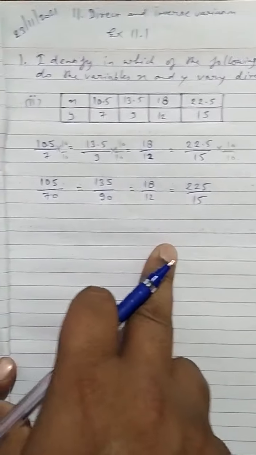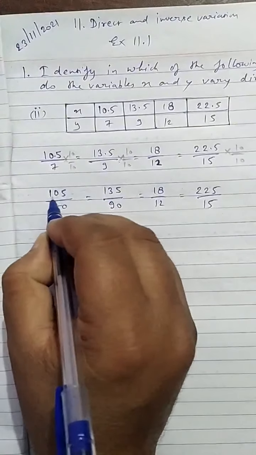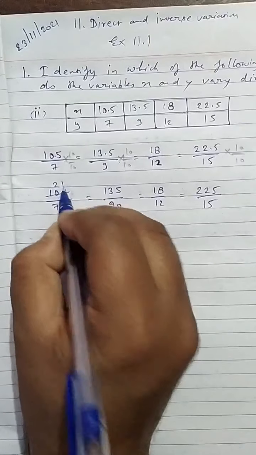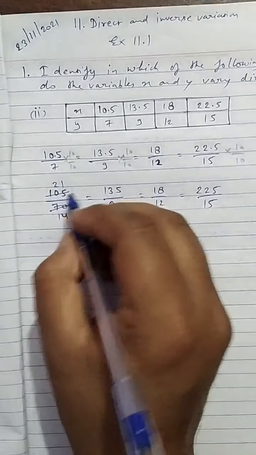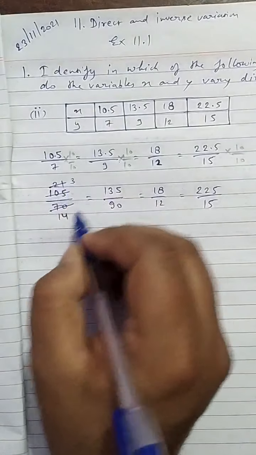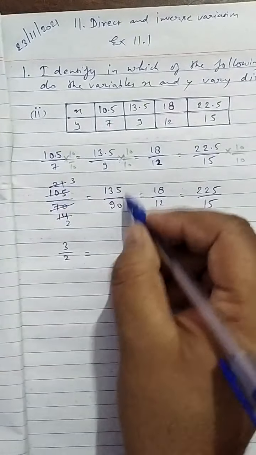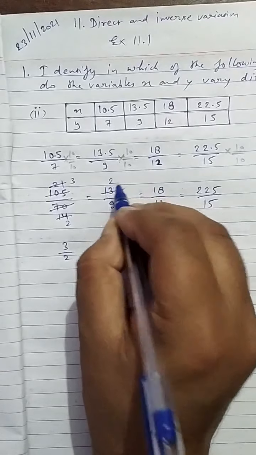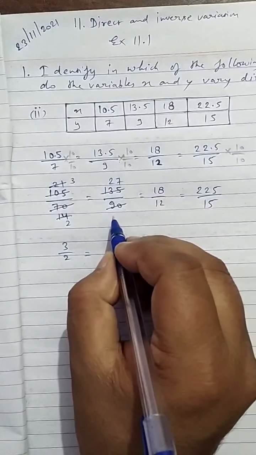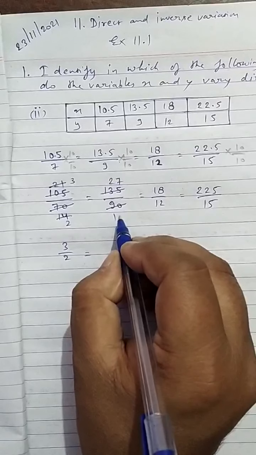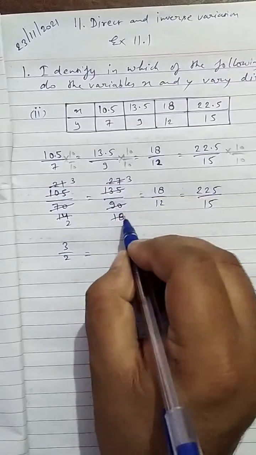Now we'll start reducing them. 5 twos are 10, 5 ones are 5, 5 fourteens are 70, and 7 threes are 21, 7 twos are 14. We have here 3 upon 2. Similarly here 5 twos are 10, 5 sevens are 35, and 5 ones are 5, 5 eights are 40, and 9 threes are 27, 9 twos are 18.